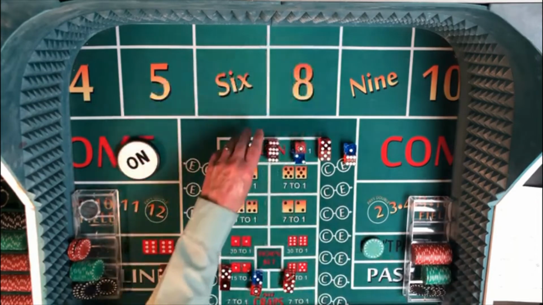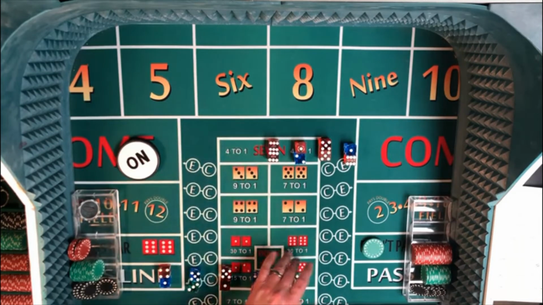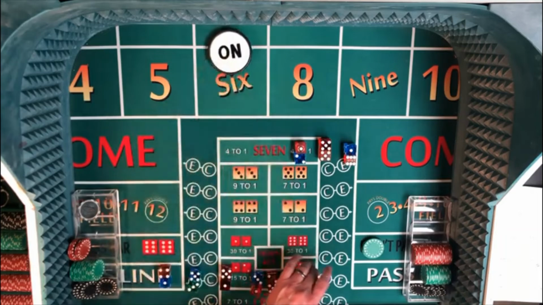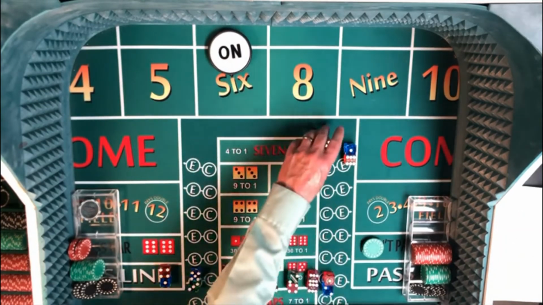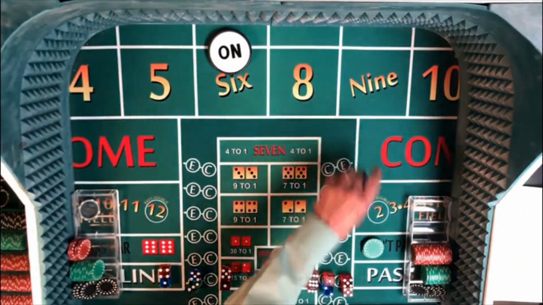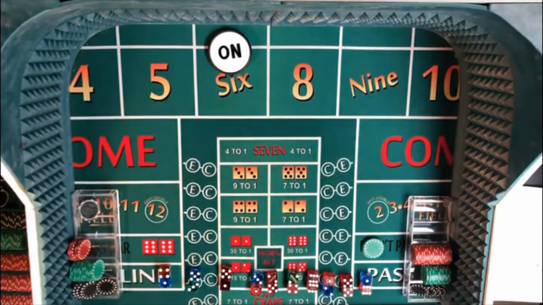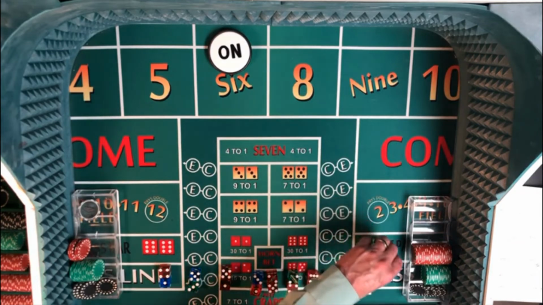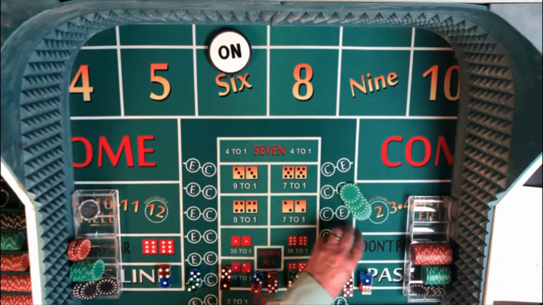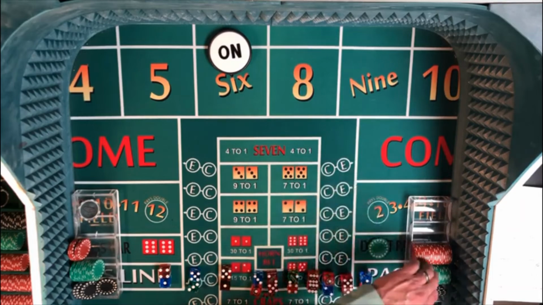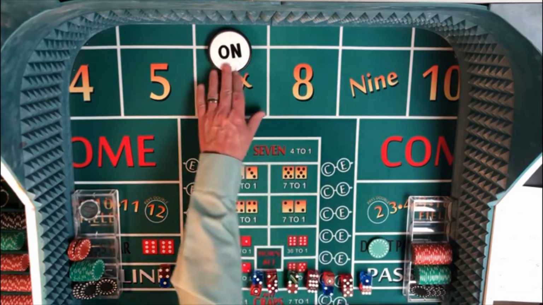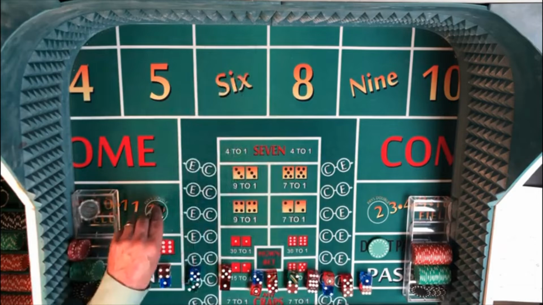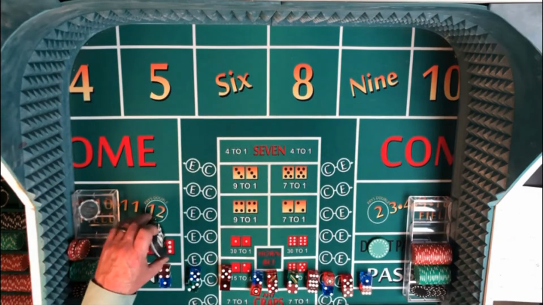That comes down. Then we have a 6, which would be our new number. And 2 horn numbers, 10. And finally a 7 out winner. So that's 3 units. Pay that off. And then we'll reduce down to 2 units for the next round. And that is the end of round 2. And we'll come back with round 3 now.